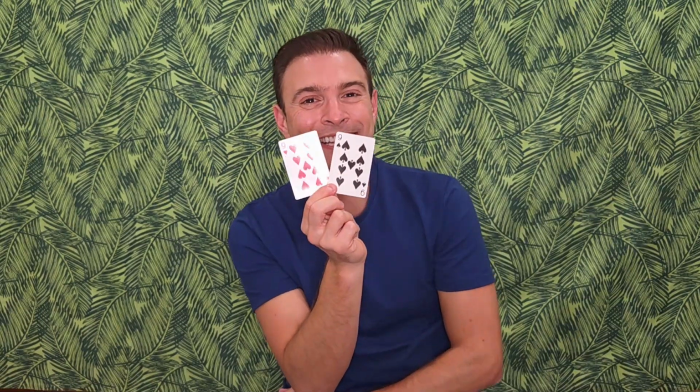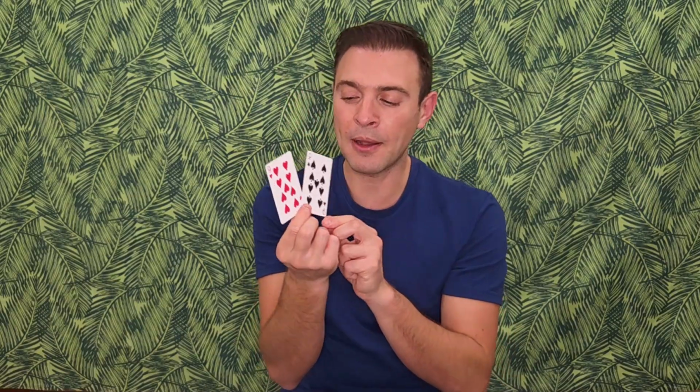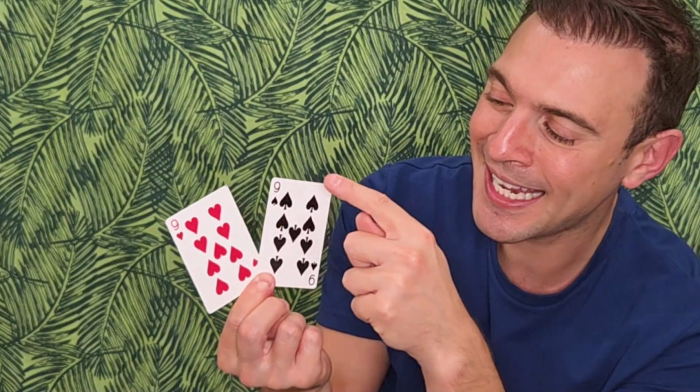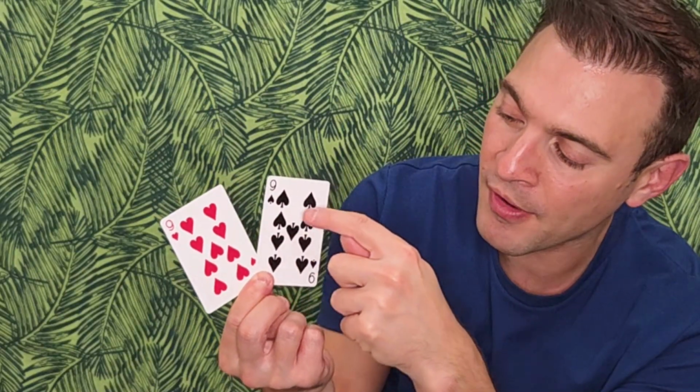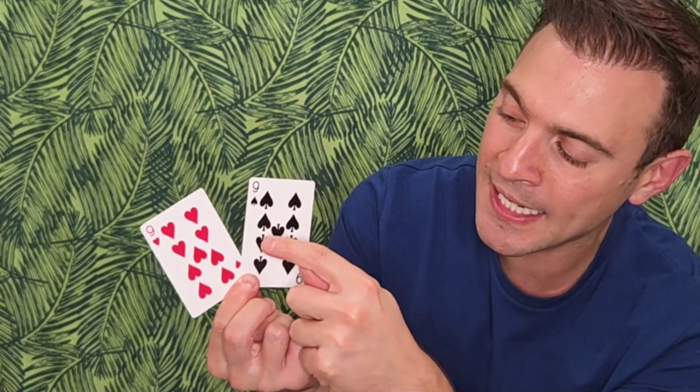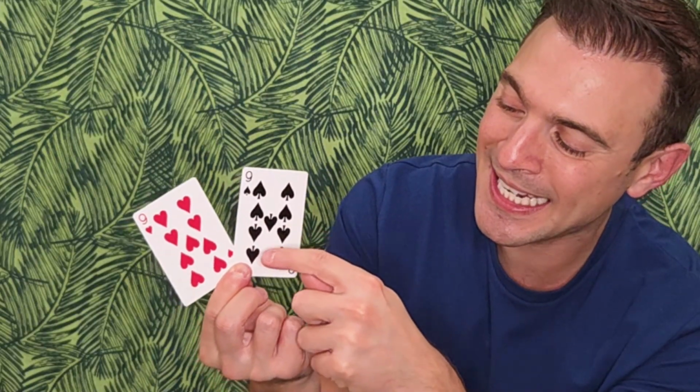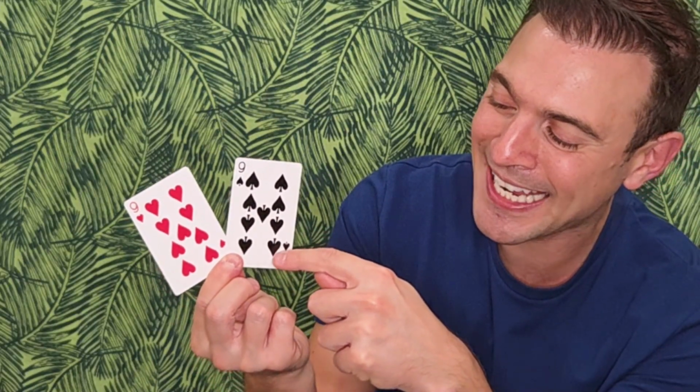Here are 2 cards that I found. 9 and 9. Let's count them to be sure. Now we know that this is 9, so let's count on. What comes after 9? 10, 11, 12, 13, 14, 15, 16, 17, 18. And we know that double 9 is 18.